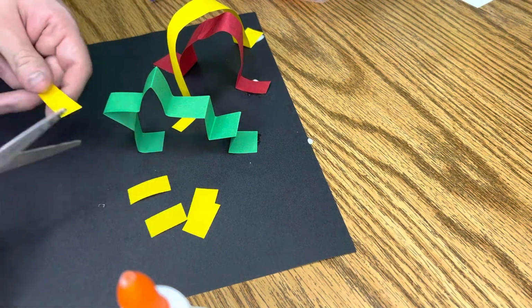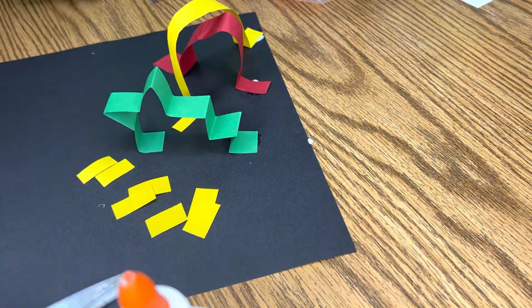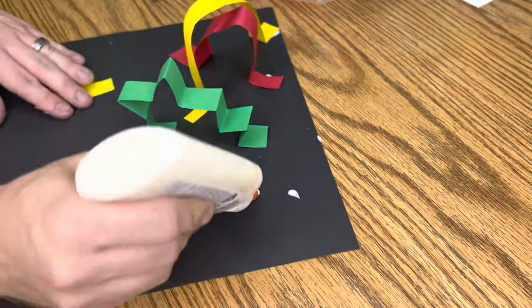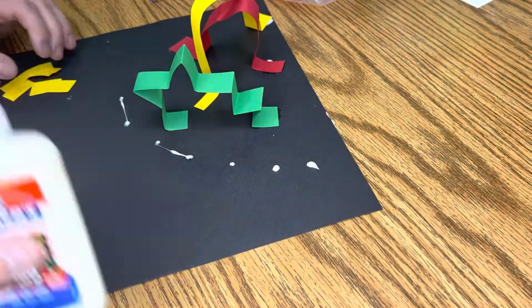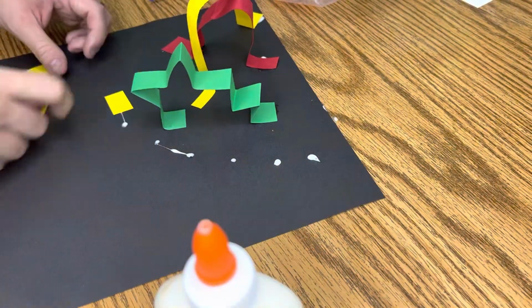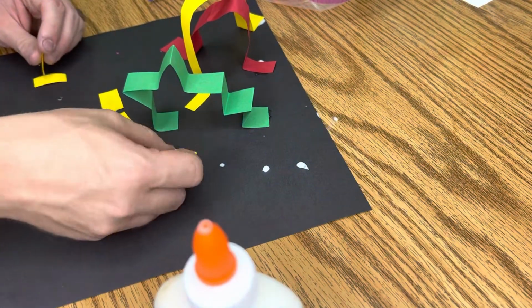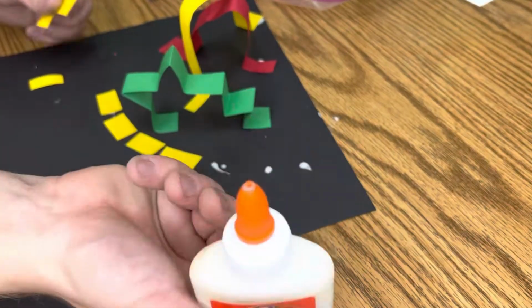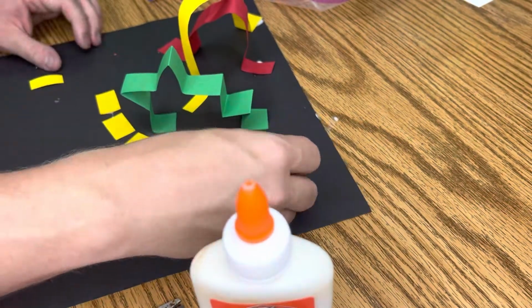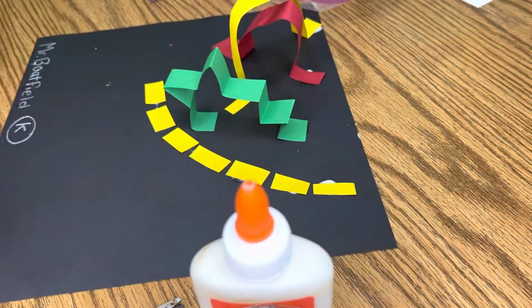Maybe this is a playground or a theme park, and so maybe you want to make a little path using a dashed line. I'm going to put some little dots of glue, just a dot. That's a lot. Don't use any more than a dot. And I'm just going to put some random little rectangles, some squares, and I'm going to imagine that this is where people walk in my park.